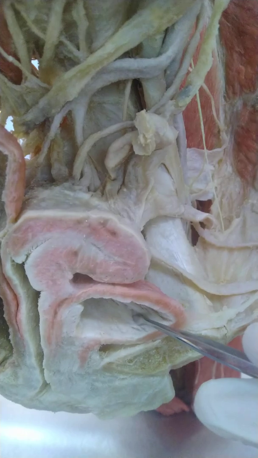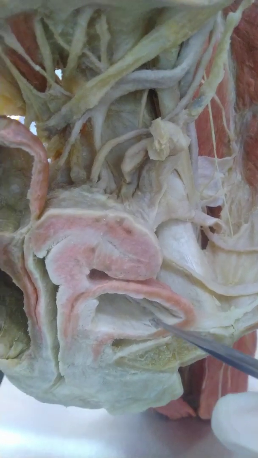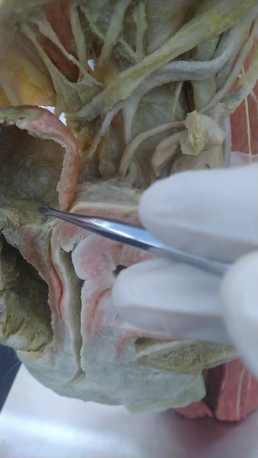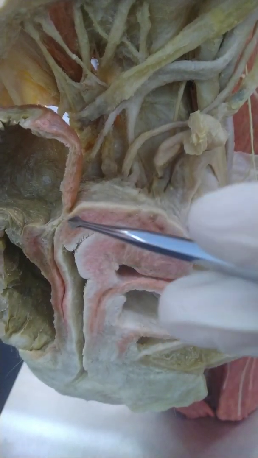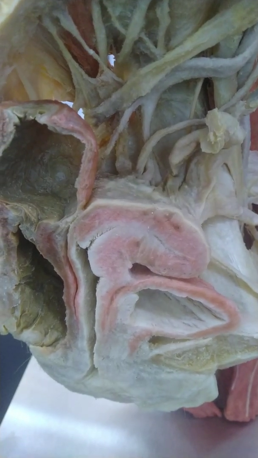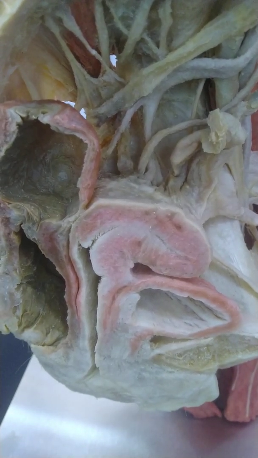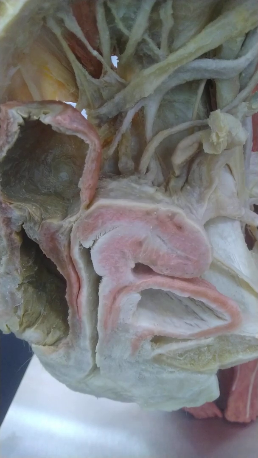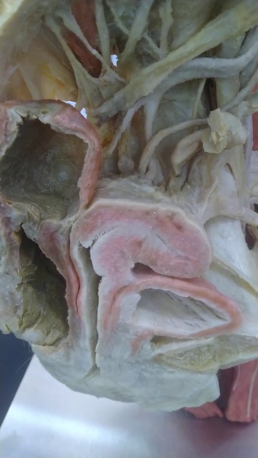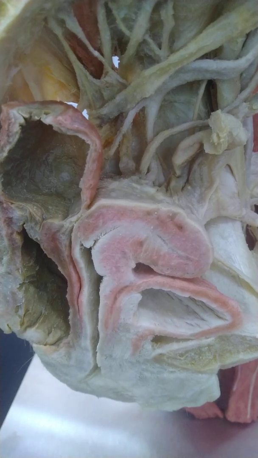So this will be the urinary bladder, the space right between the rectum and the uterus, that is called the recto-uterine pouch, or the pouch of Douglas, which is clinically important in females.